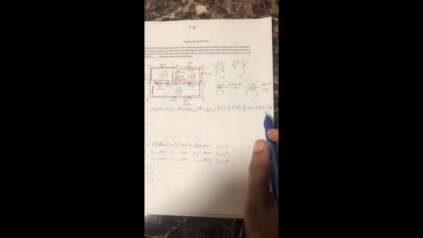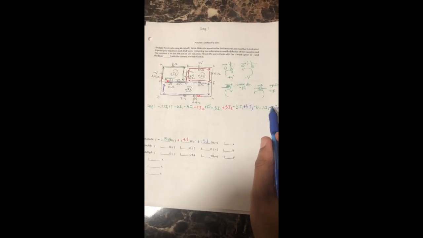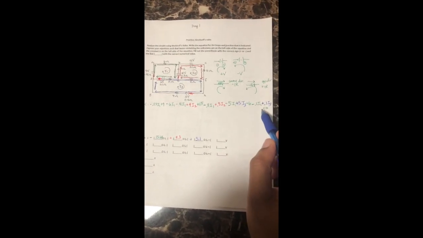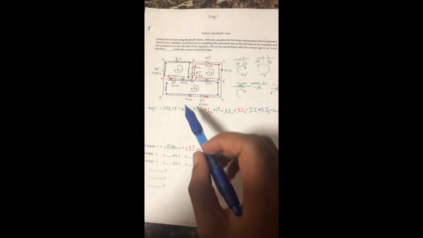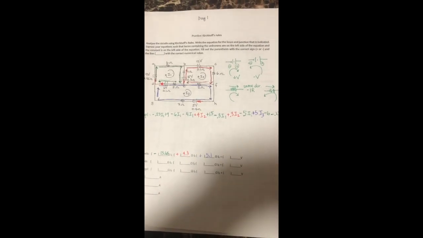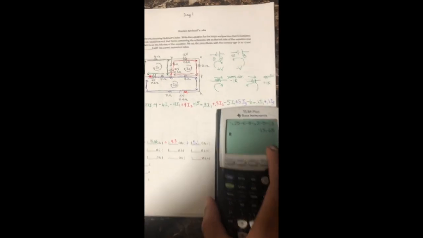Now remember, it's all equal to 0 because for the loop rule, the voltages sum to 0. So for all my constant batteries, I'm going to move those to the other side. Let's see where my batteries are.